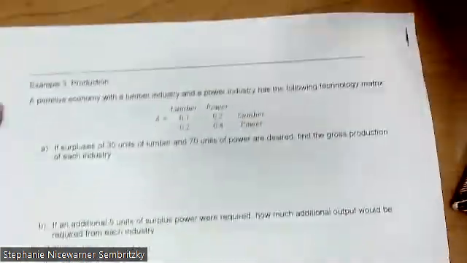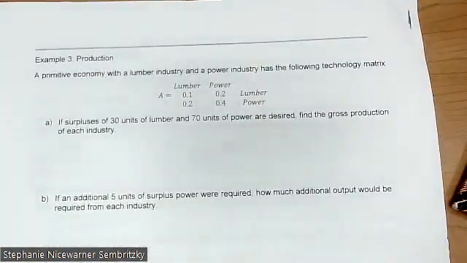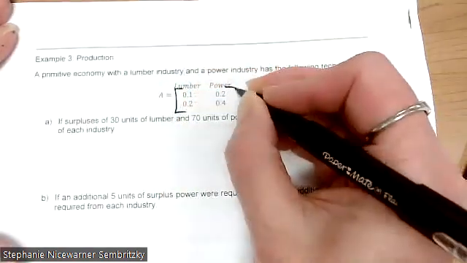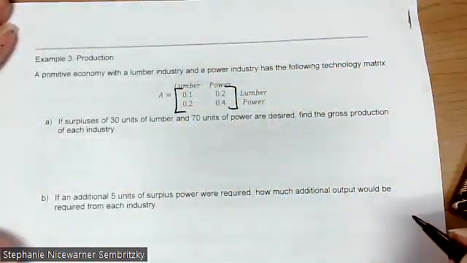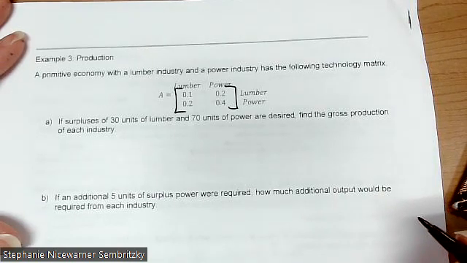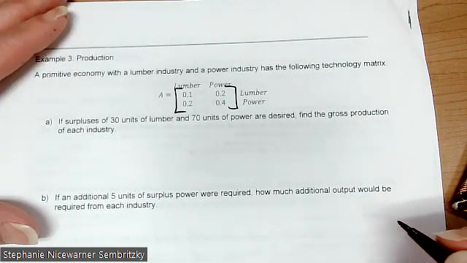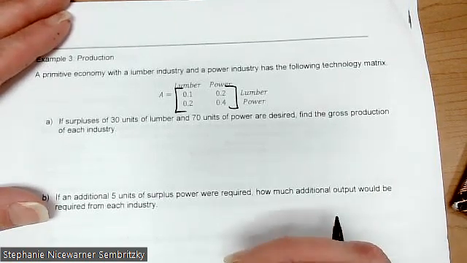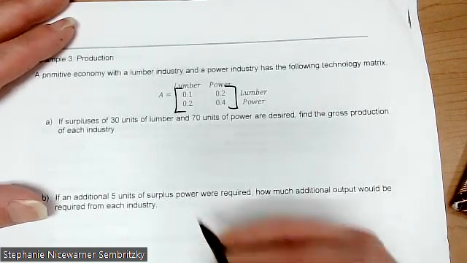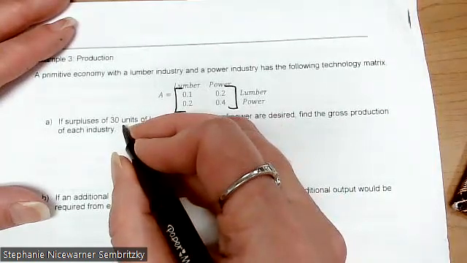Let's do it one more time. So a private economy with a lumber industry and power industry has the following technology matrix. So here's our matrix A. If we want to have a surplus of 30 units of lumber and 70 units of power, find the gross production of each industry. So this is going to be my demand function.